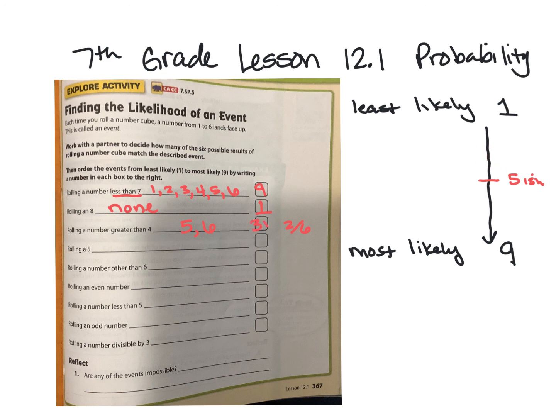3-ish chance. What about rolling a 5? There's only one 5 on there, so I have a 1 out of 6 chance. That's less likely than this one, right? Let's say that's maybe a 2. It can happen, but it's not very likely.